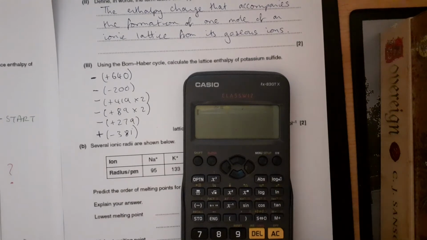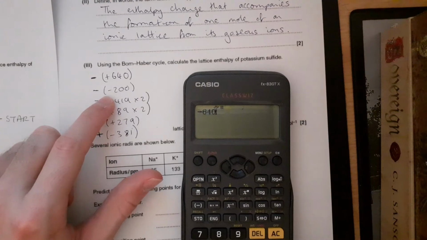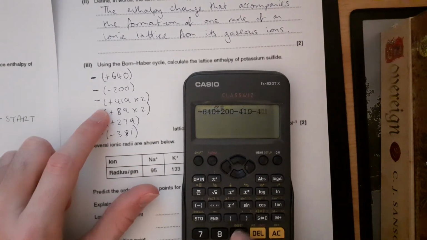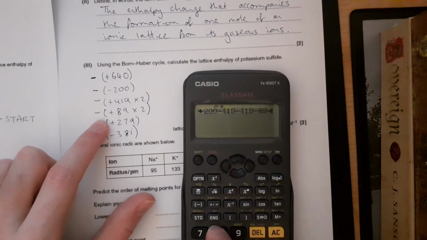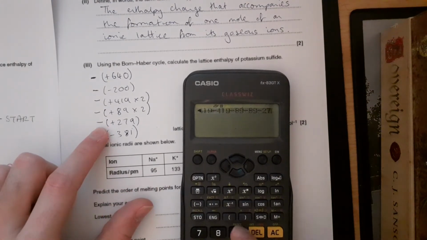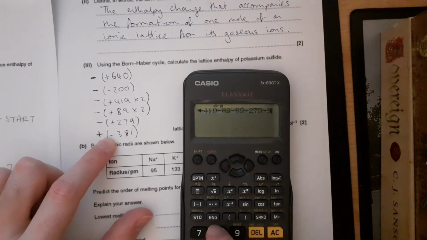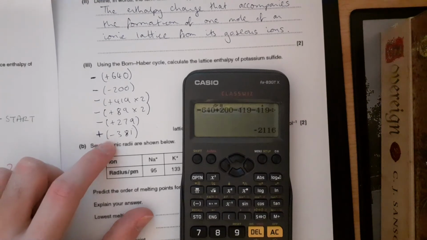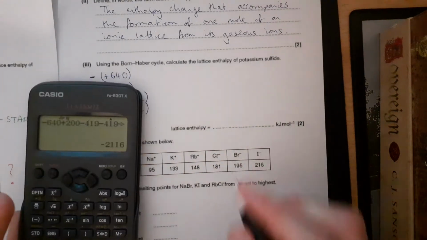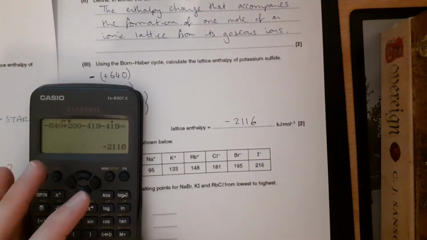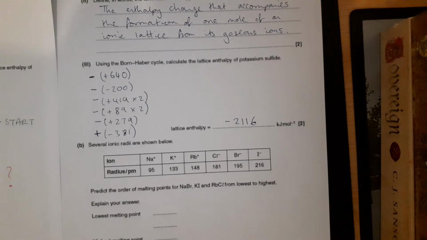So we're going to do minus 640, minus 200, so then plus 200, minus 419, minus 419, minus 89, minus 89, minus 279, and then plus minus 381, so that's going to be minus again. And we get minus 2116. That is a sensible value. We are expecting lattice enthalpy to be very negative, aren't we? Okay, so it seems reasonable.